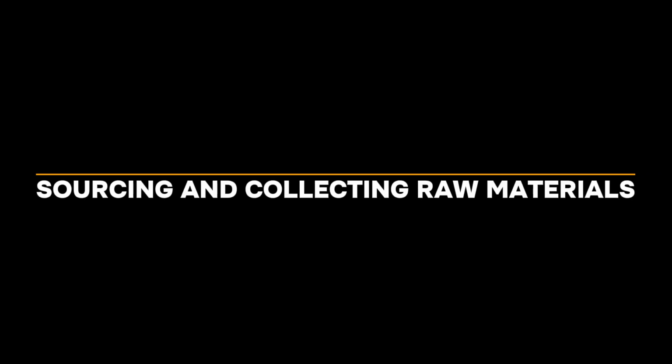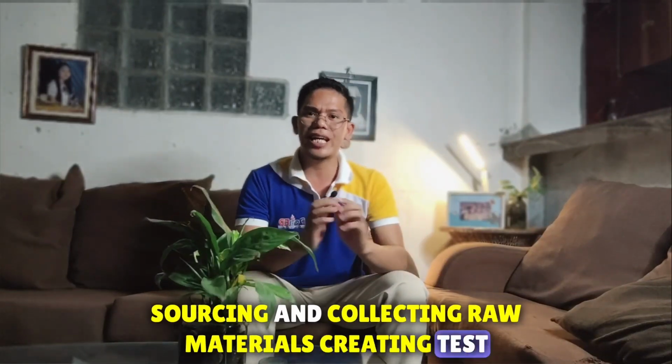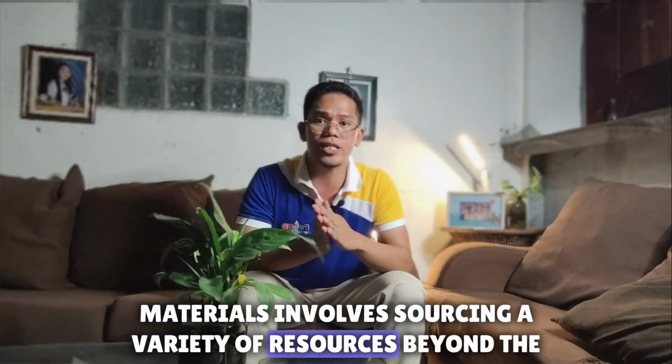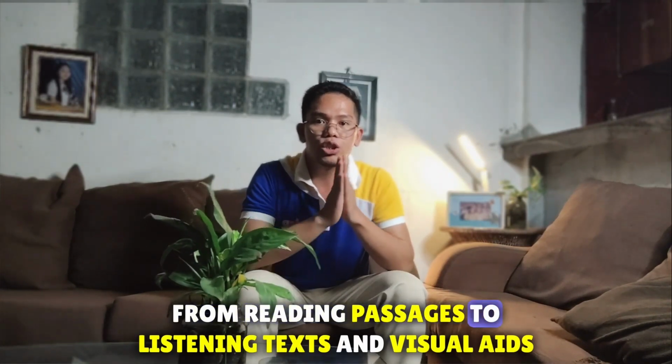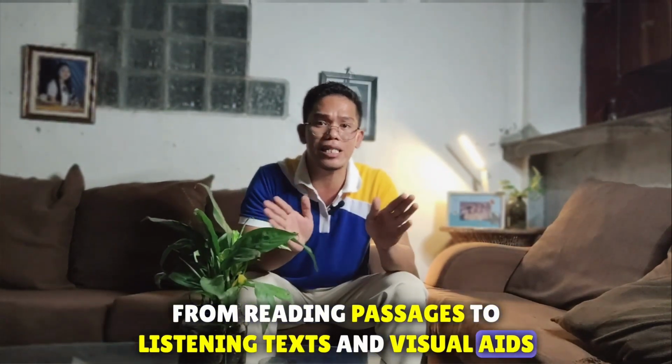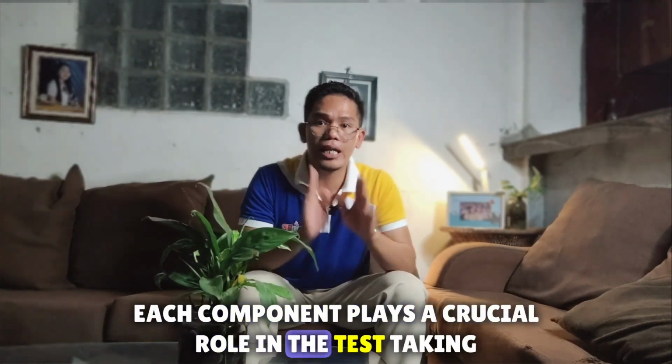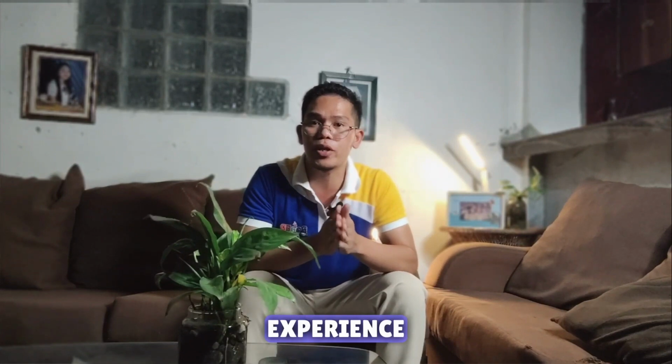Sourcing and collecting raw materials. Creating test materials involves sourcing a variety of resources beyond the essential prompts. From reading passages to listening text and visual aids, each component plays a crucial role in the test-taking experience.